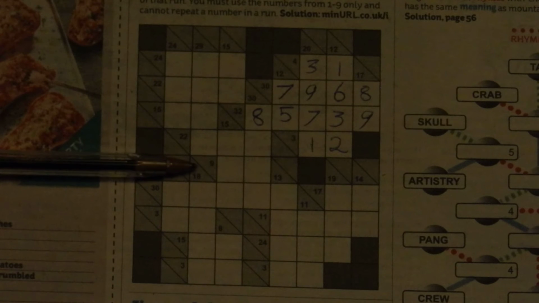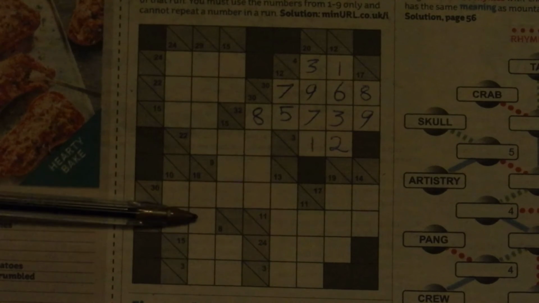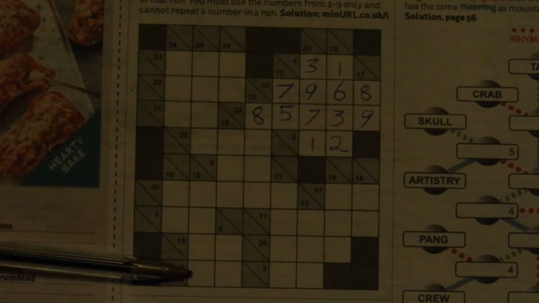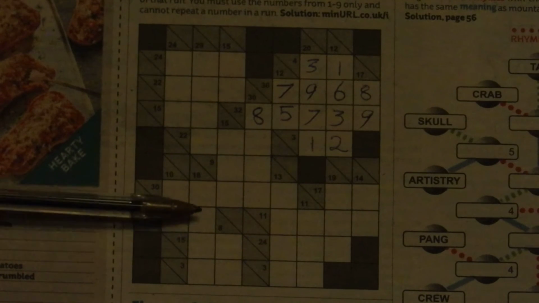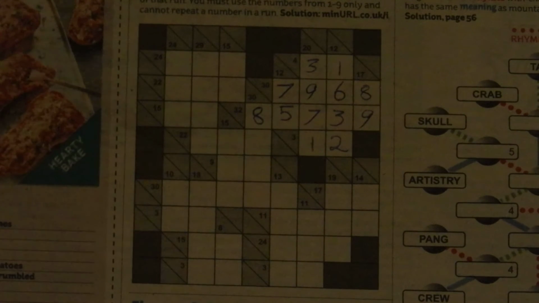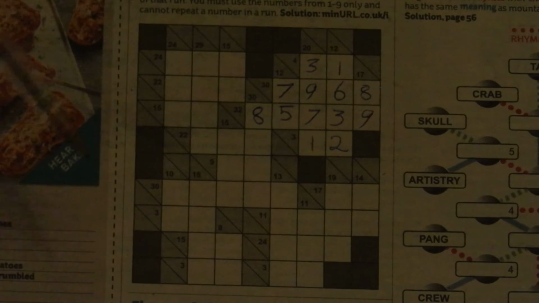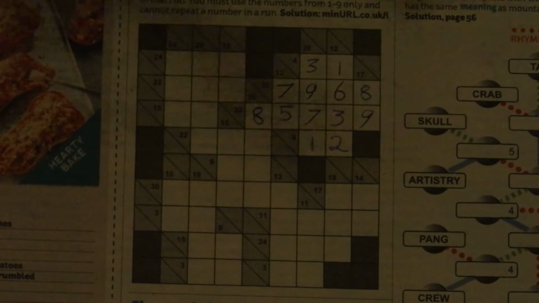18, too easy again. That's 1 or 2, and that's 1 or 2. There's a 3 across there, so those must be 1 and 2, so that is 1 or 2. There's a 3 here, so these must be 1 and 2. Ooh, so that is 1 or 2. So that and that are 1 and 2, making 3. So those two must make 15. So that and that are the same, because those two are 15 and those two are 15.